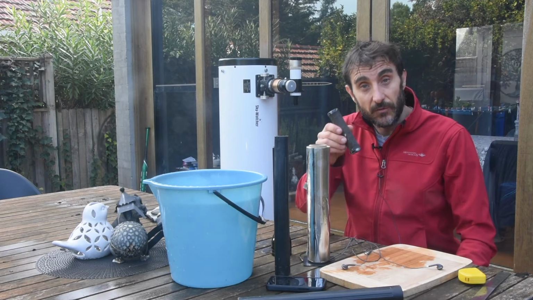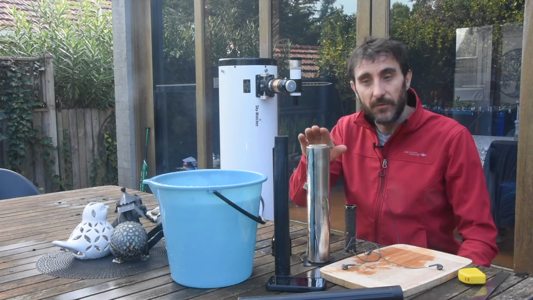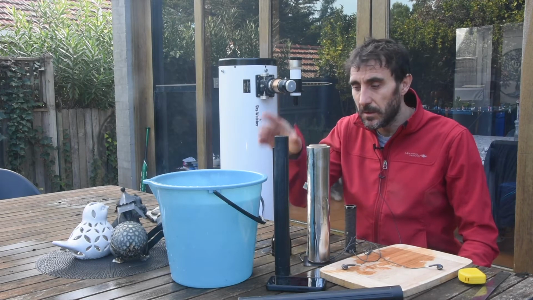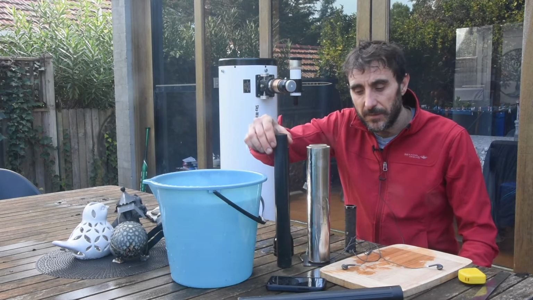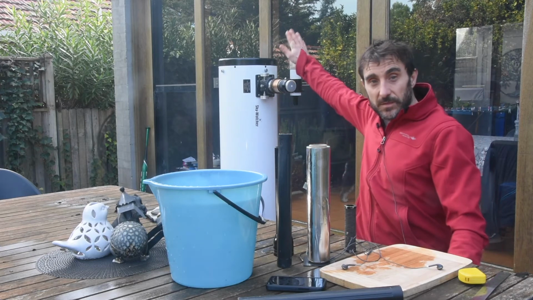So to do that, I've got an old grip from a bike, I've got some alfoil from the kitchen, an old torch, part of my vacuum cleaner, and of course my telescope.